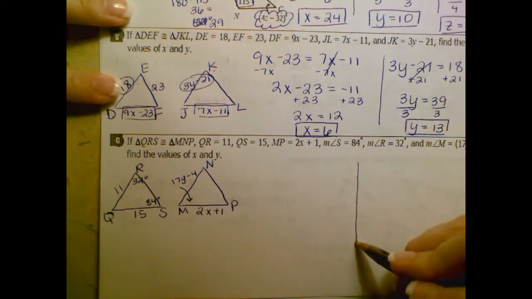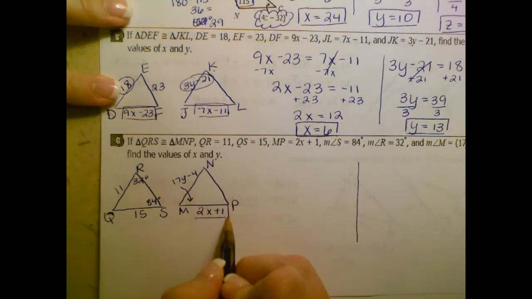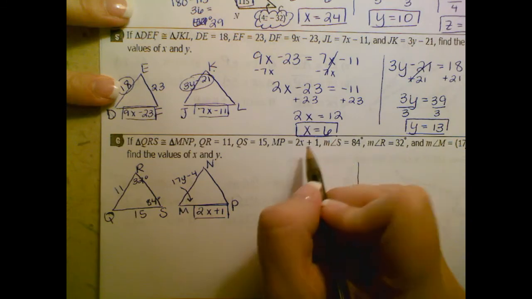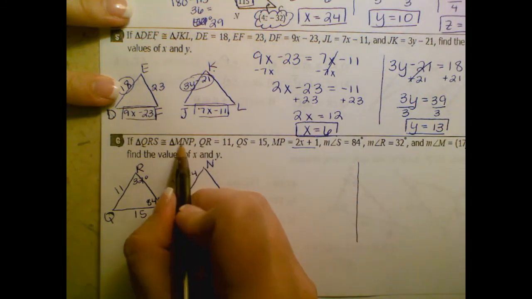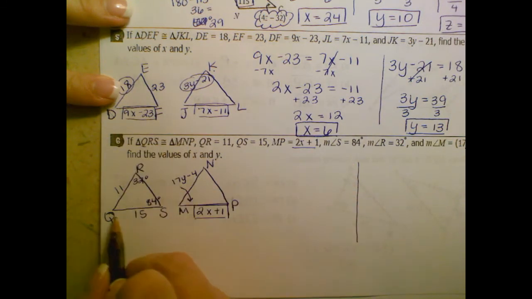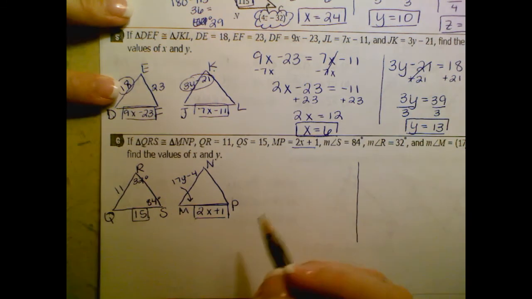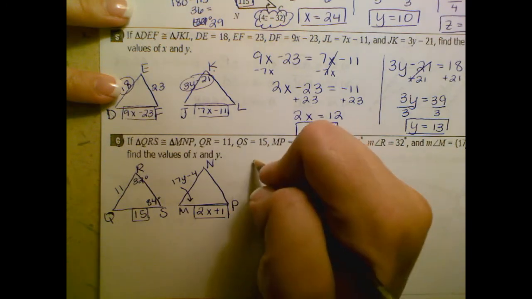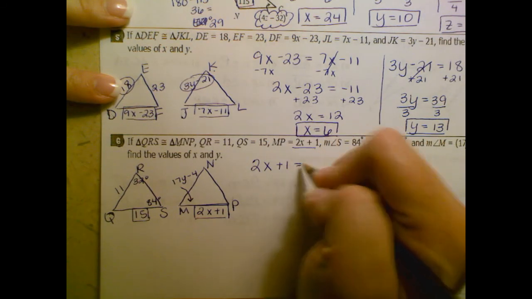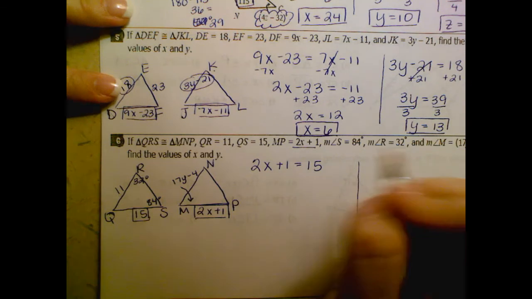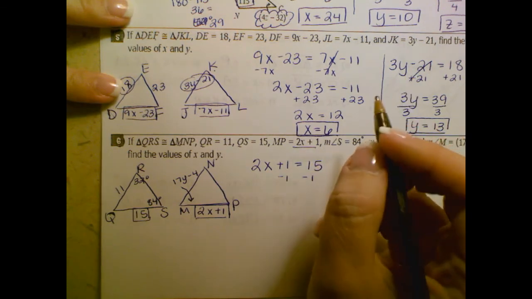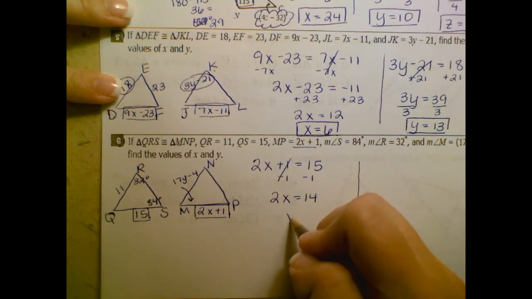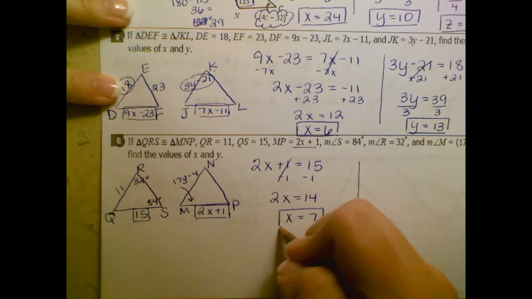So I'm going to do x first. X is corresponding with MP. MP, first and third, corresponds with first and third QS, again, the way that I have my picture set up and the way I draw it every single time, they're going to match up with each other. They're going to be in the same spot. So subtract your 1, then divide, so x gives you 7.